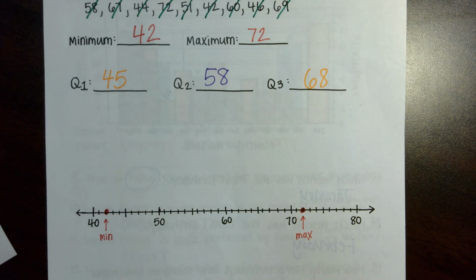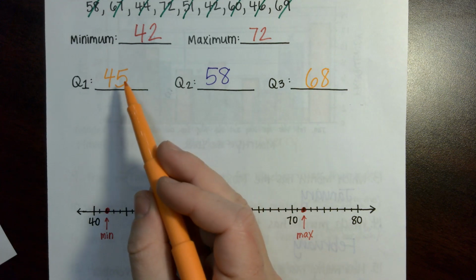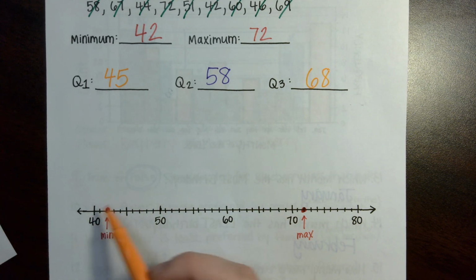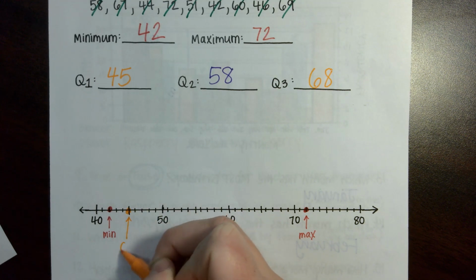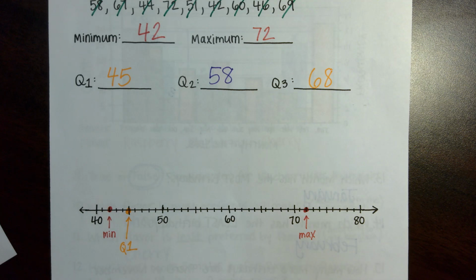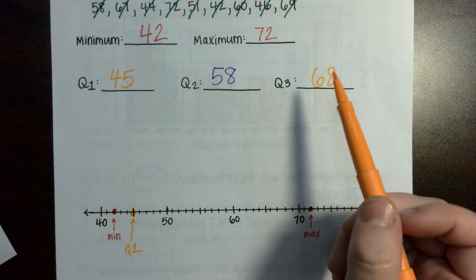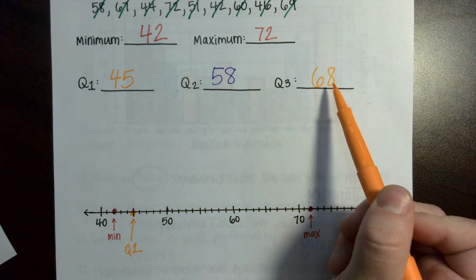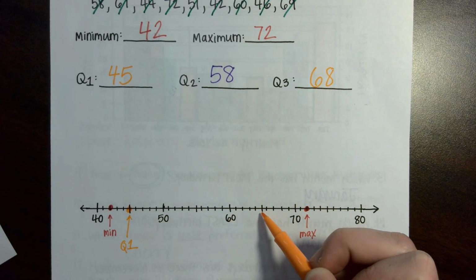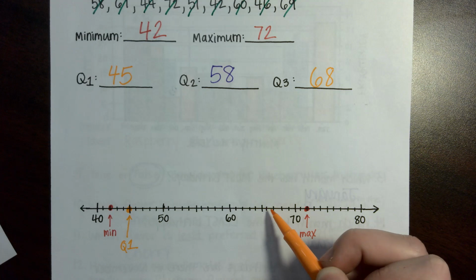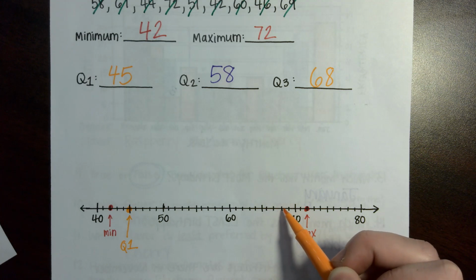Now I'll do my Q1, Q2, Q3. What's my Q1? 45. So I've got 40 and 50. Right in between them is 45. Okay. My Q3 is 68. So here's 60, 65, 66, 67, 68.